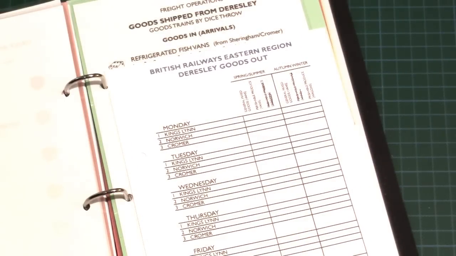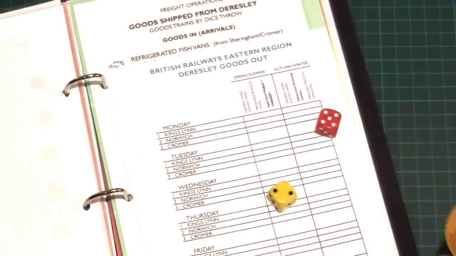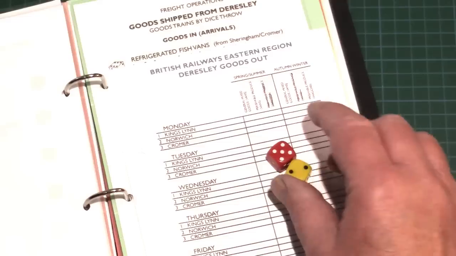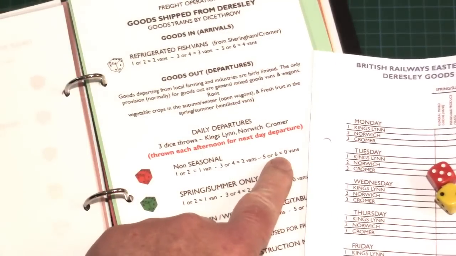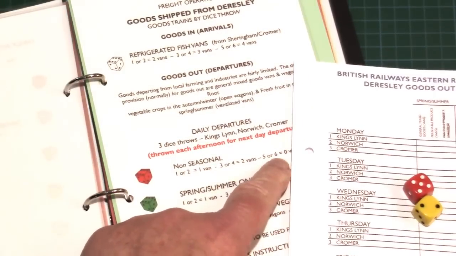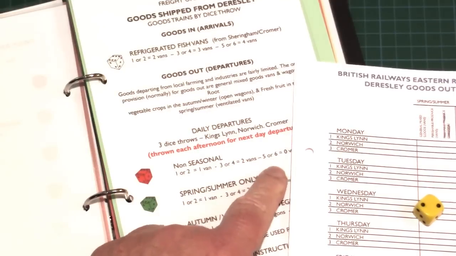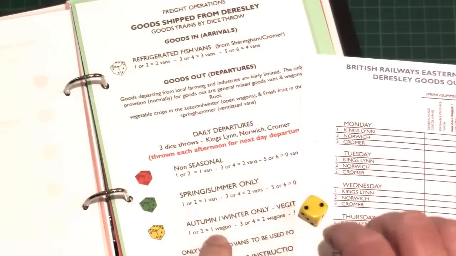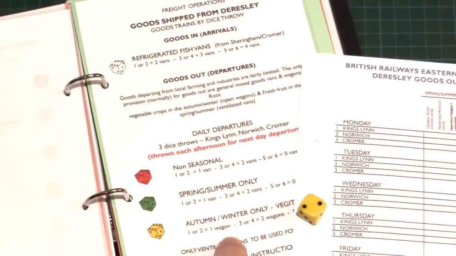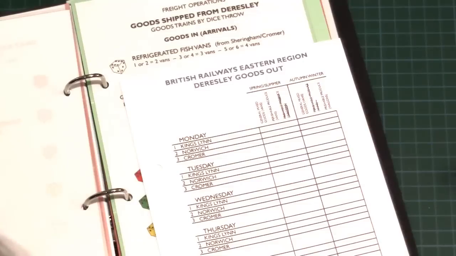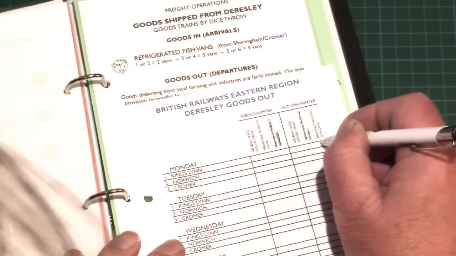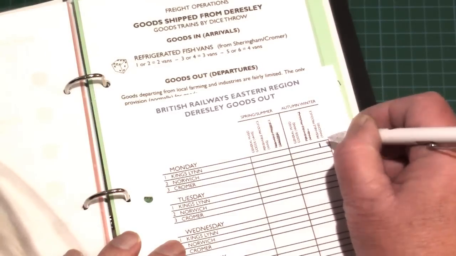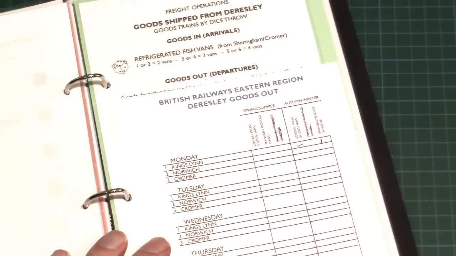This is the Dearsley goods out register, and I'll throw the first dice for Kings Lynn. It gives me a red 5 and a yellow 2, which works out at being no vans actually. 5 or 6 is no vans needed for Kings Lynn, and 2 and just 1 wagon for Kings Lynn on the yellow dice. So all I need to mark under the winter column here for Monday is just 1 produced wagon needed for Kings Lynn and no goods out.